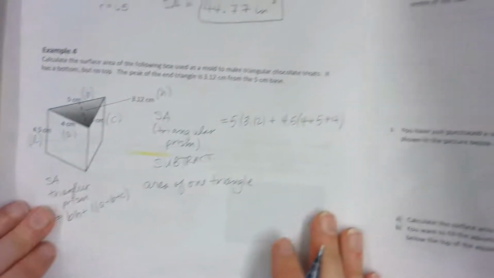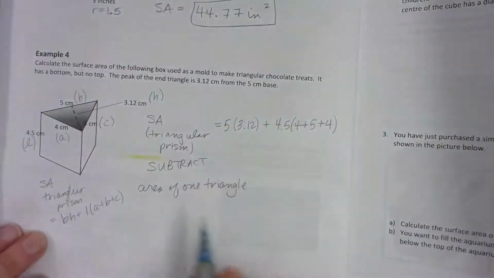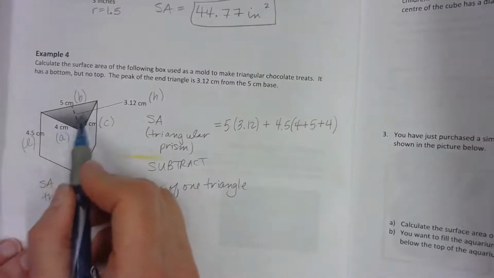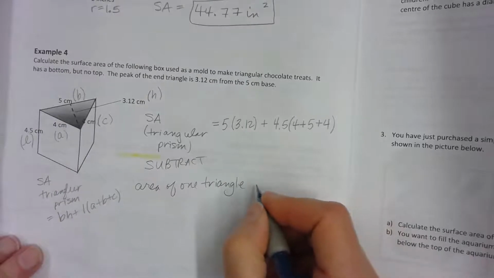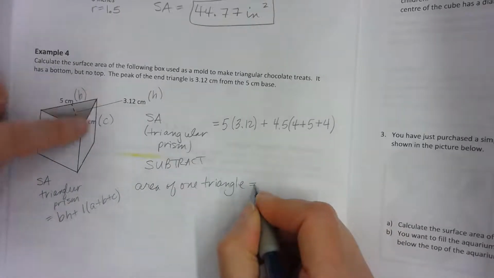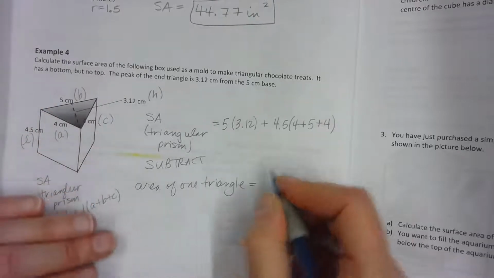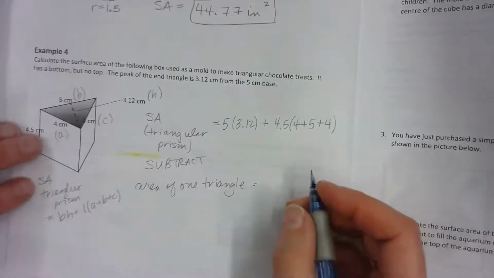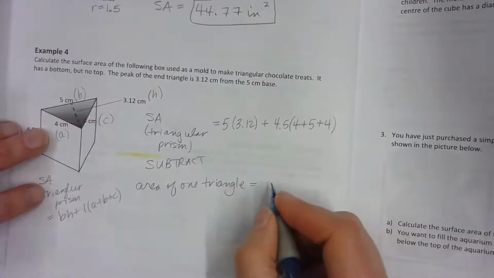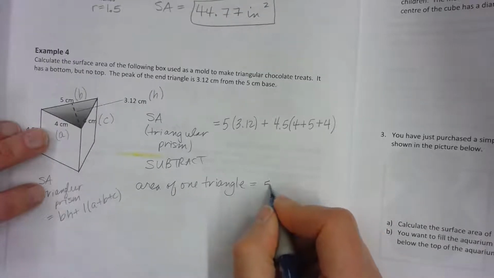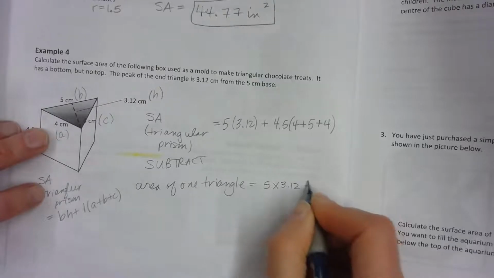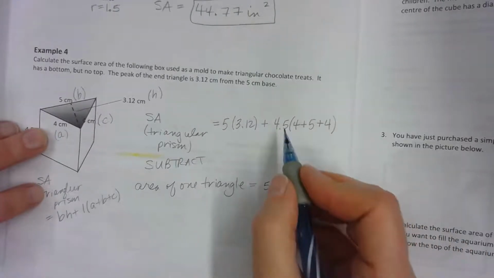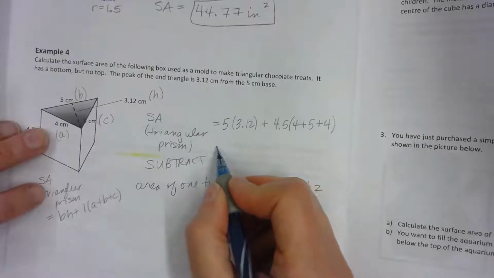Okay, so I'm just finding the surface area of the whole prism, but I don't need this lid. I need the bottom one, but not the top. So I'm just going to subtract the area of this one triangle, and it's just a flat triangle. It's just a flat piece, which is what surface area is. It's a collection of all the flat pieces. So I have to subtract off B times H divided by 2.